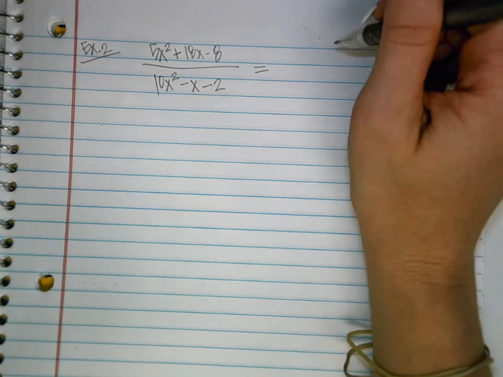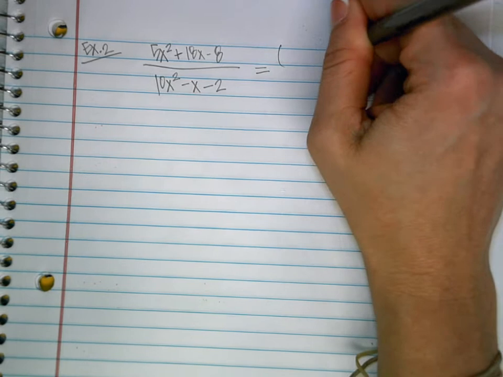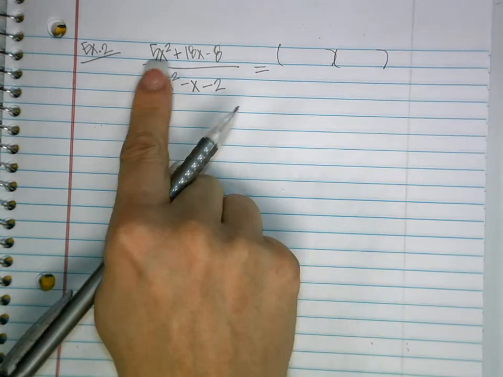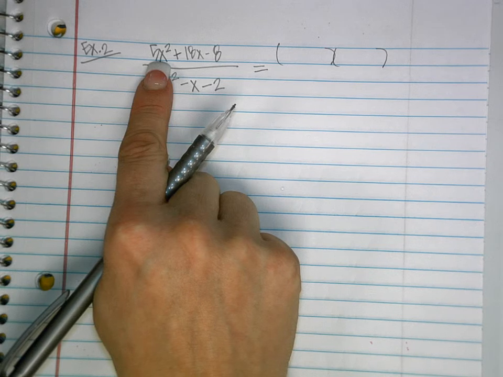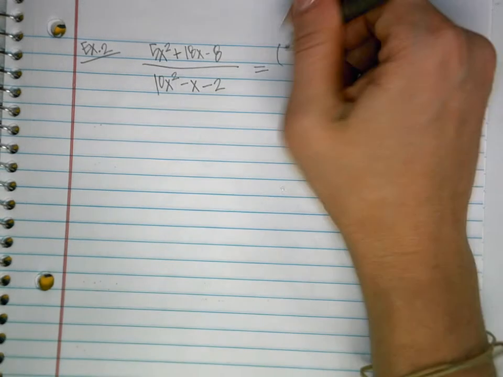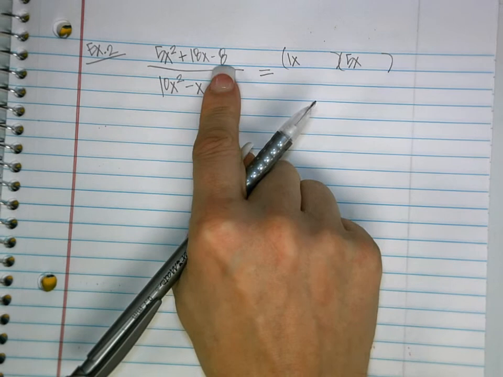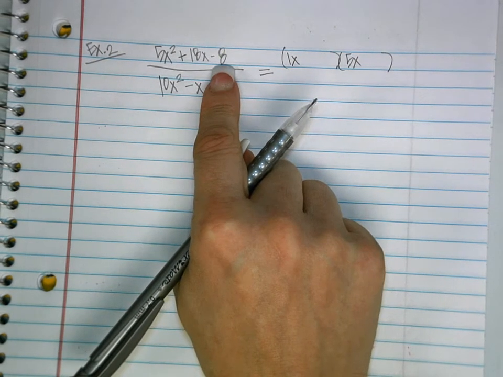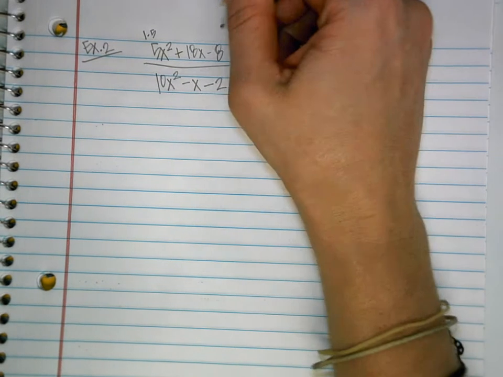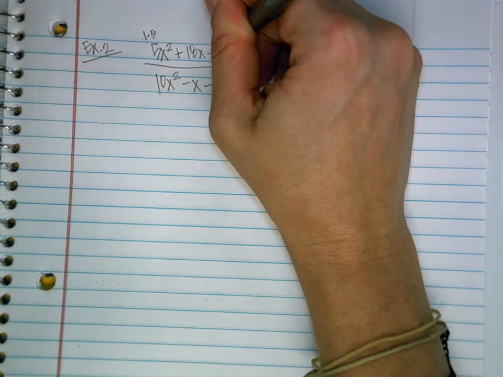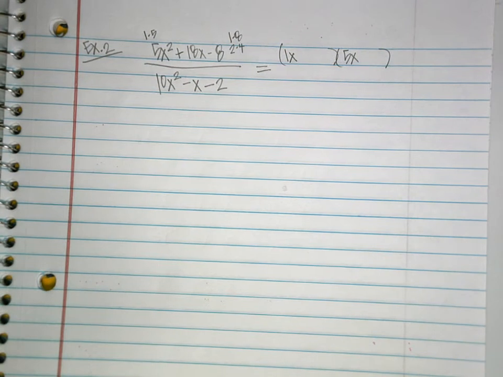Okay, so first we're going to just factor. In the numerator, in the top, what do you know has to be at the beginning of the parentheses? A 1 and a 5, so a 1x and a 5x. Now, in the back, you have a couple more options. The only thing that would multiply to 5 is 1 and 5. But in the back, it could be 1 and 8 or 2 and 4. So list these if you need to.